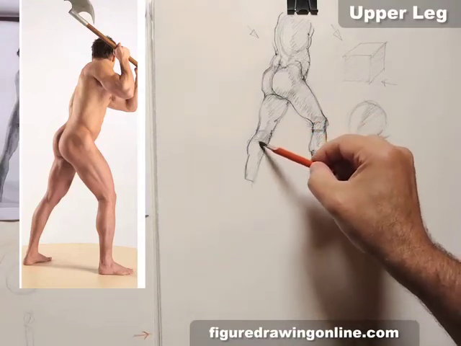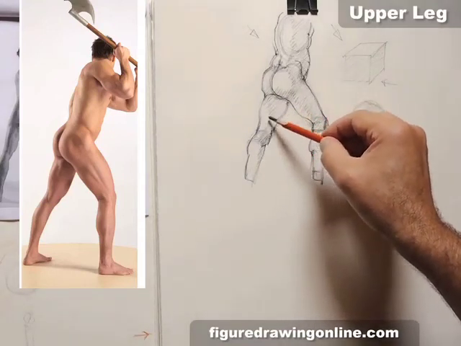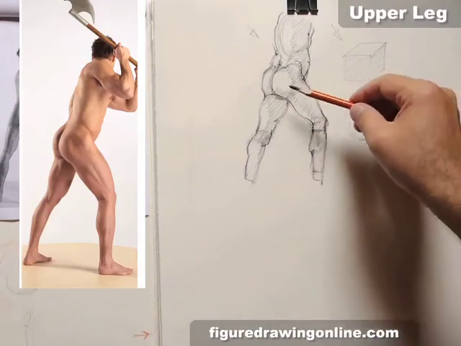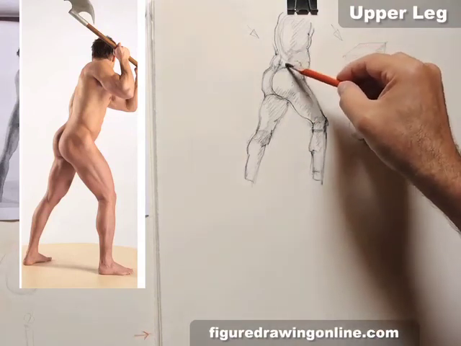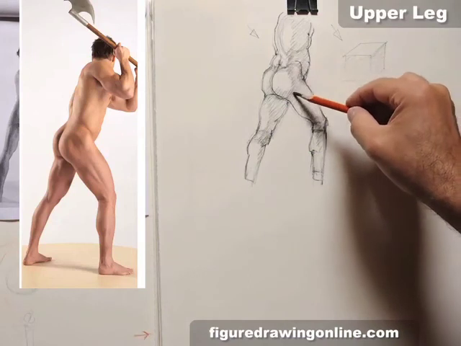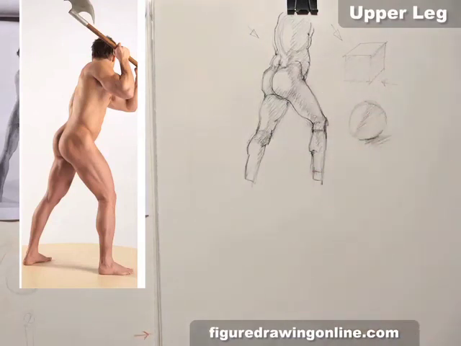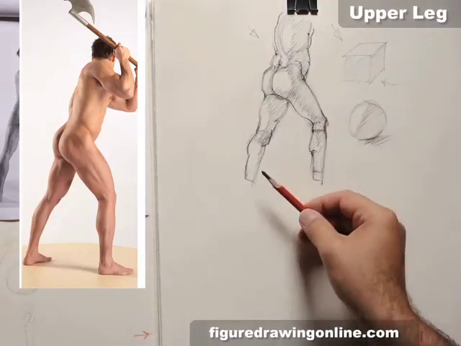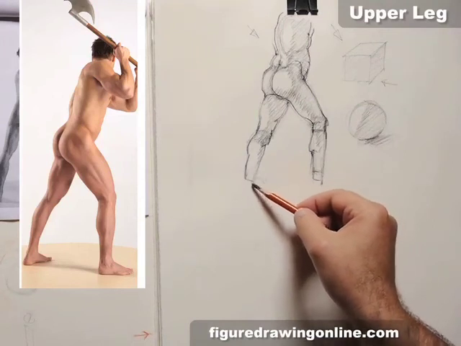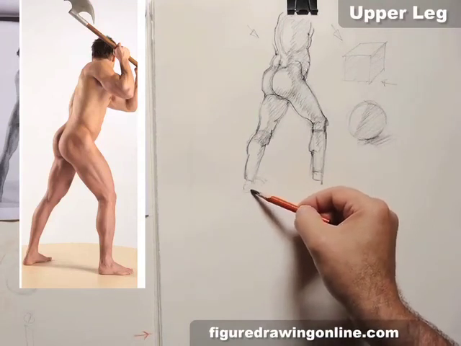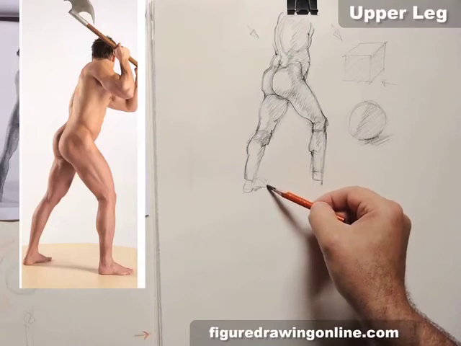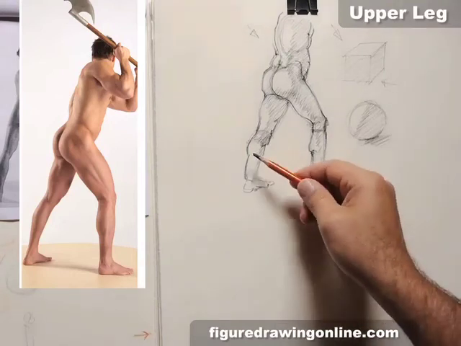We draw a representation of the reality. We don't copy the reality. It's our personal statement. There you go. So, without going into the details, and of course there's the feet down there.